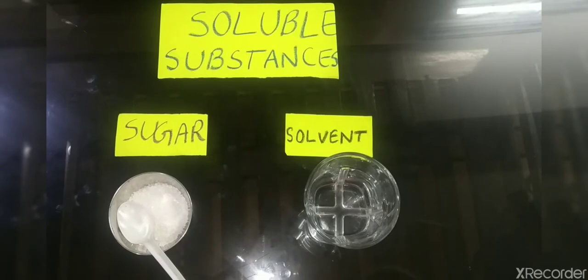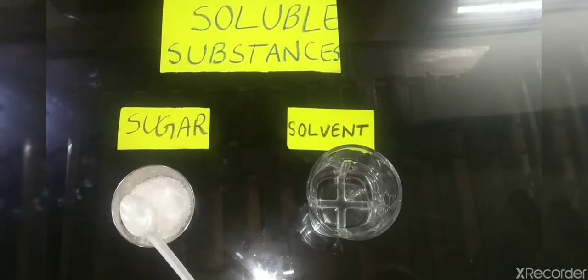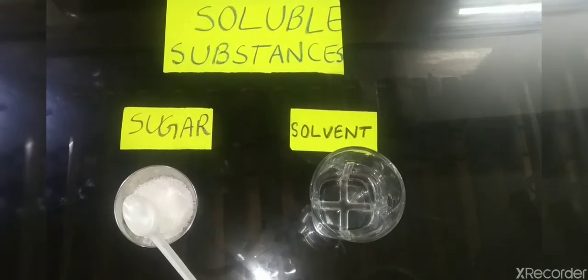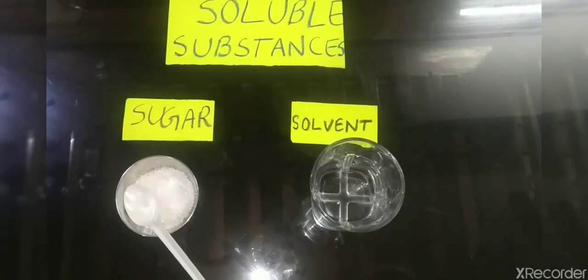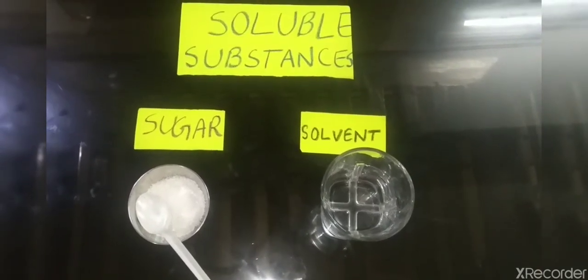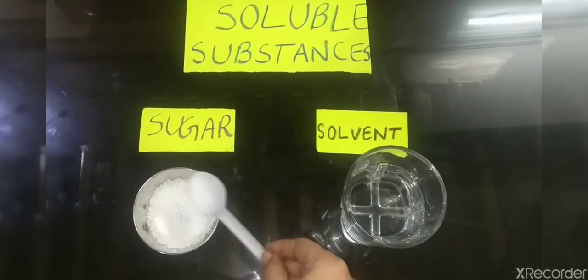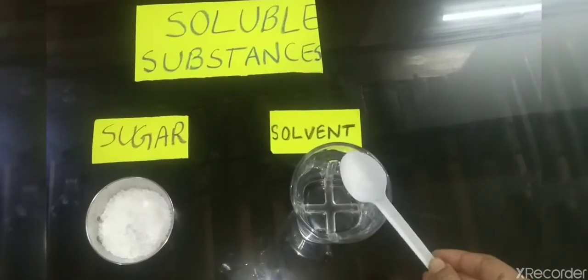As you can see, I have sugar with me, and let us try and dissolve it in water and see whether it mixes or not. So I am taking a little sugar and dissolving it in water.